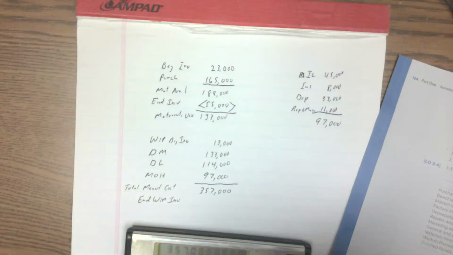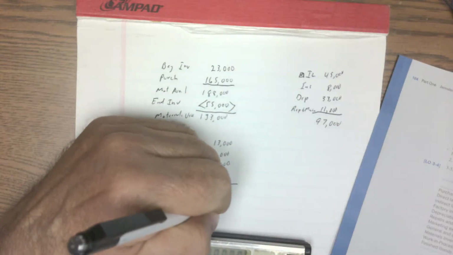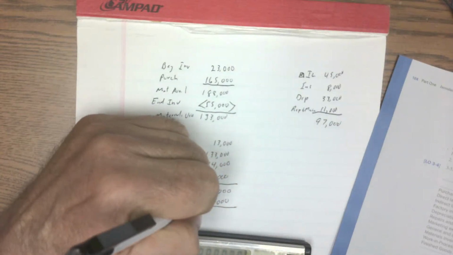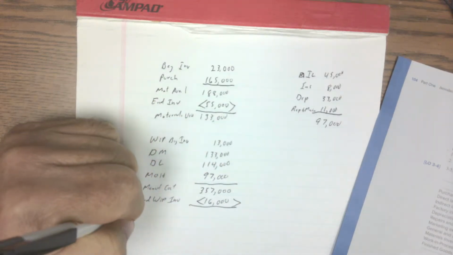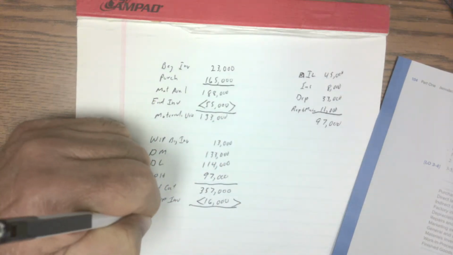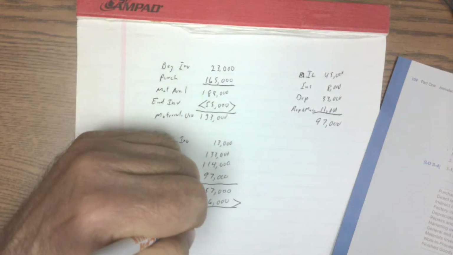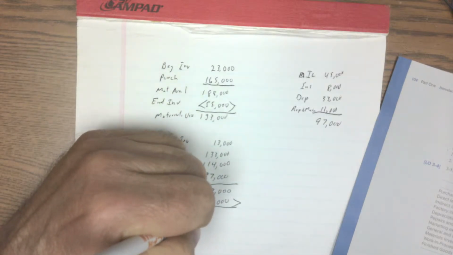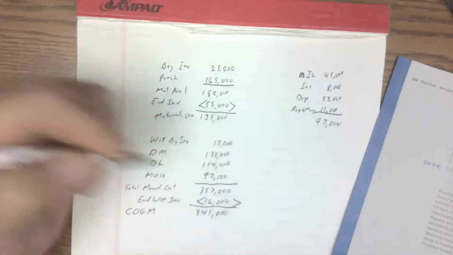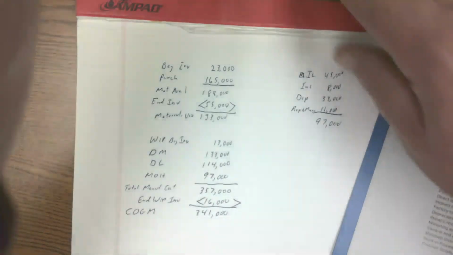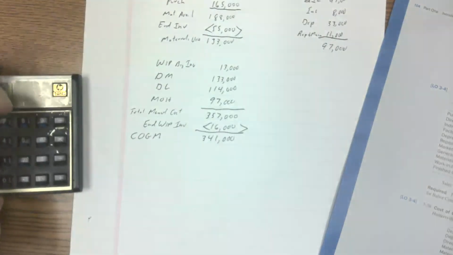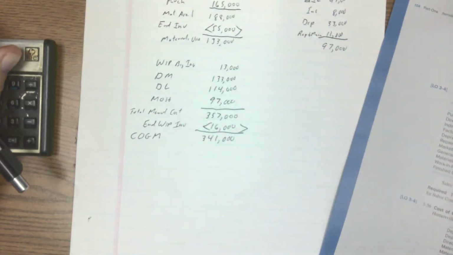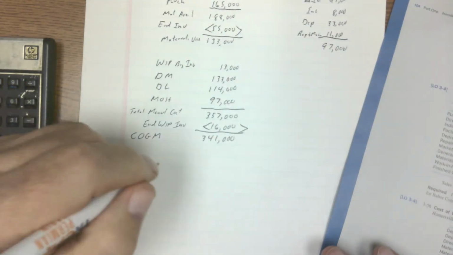We are told there that was 16,000. And so our cost of goods manufactured is going to be 341,000.